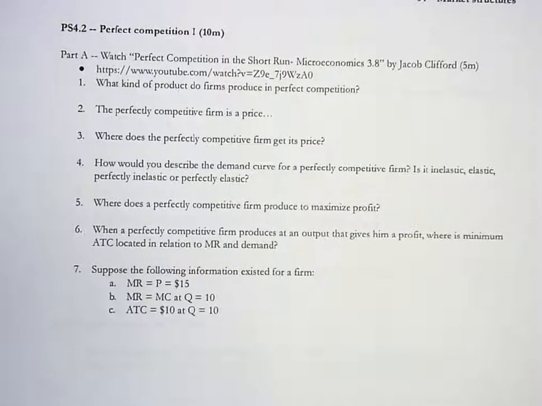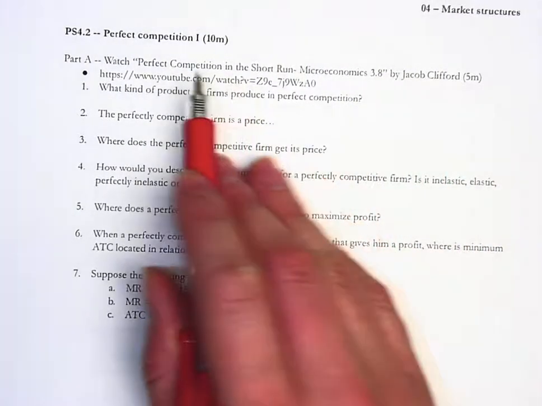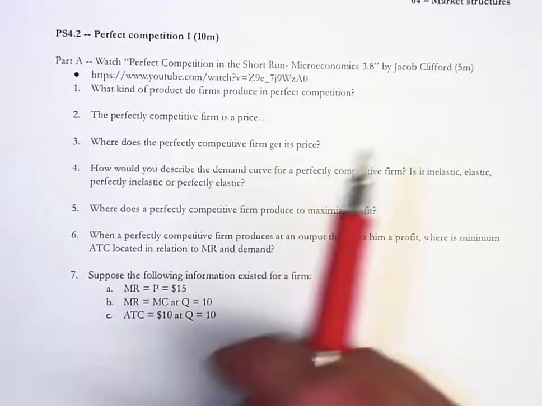For the practice problems with this, it's not going to take too long, but I'm going to assume that you can watch the Jacob Clifford video here, Microeconomics 3.8, Perfect Competition in the Short Run. And it's a great video where he does a good introduction to perfect competition.